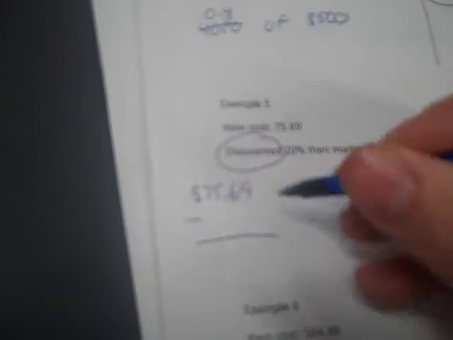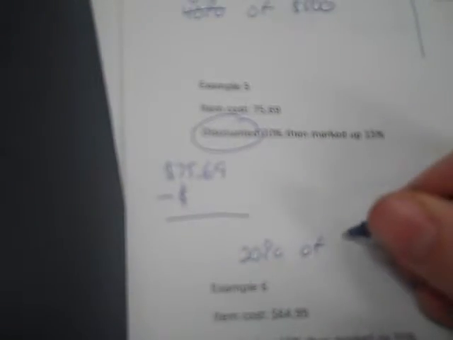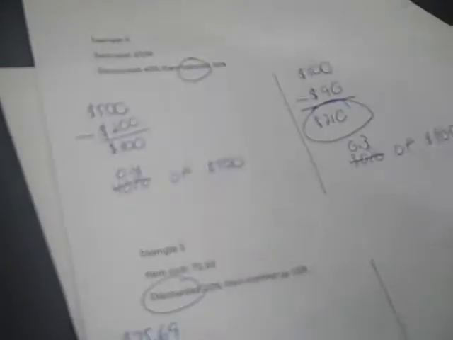Okay, 75.69. Discounted, so minus a money amount, okay? And I need to find 20% of 75.69. So I divide my 20 by 100, 0.2, and then we multiply. So 0.2 times 75.69, and I got $15, and that would go up to 14 cents because there's an 8 there, so the 13 goes up 1. So 15.14. So 75.69 minus 15.14 is $60.55.